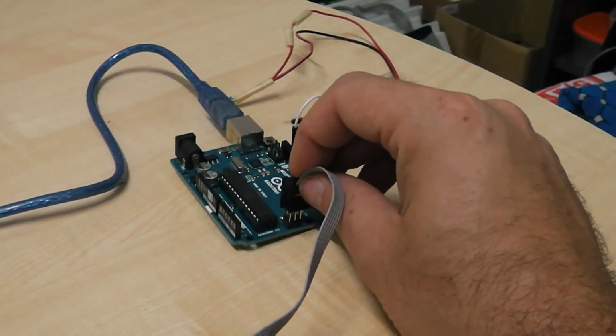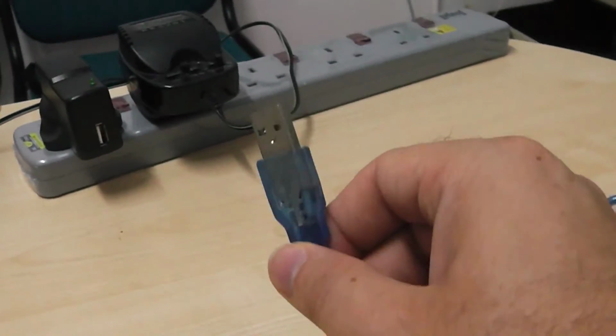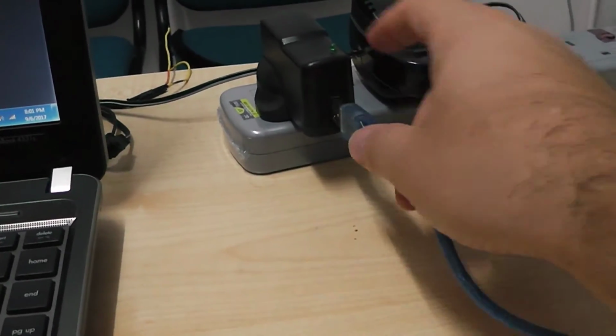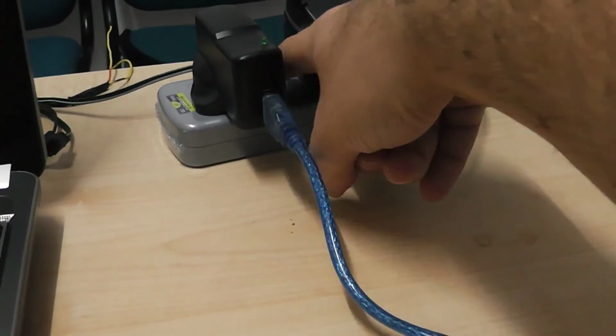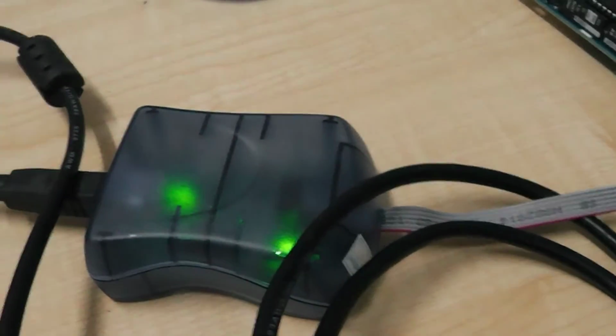We connect the programmer to Arduino and not connect Arduino to the computer. We connect it only to a power supply. Okay, we give it power. So now the programmer is ready to upload a new program through the Avr Studio.